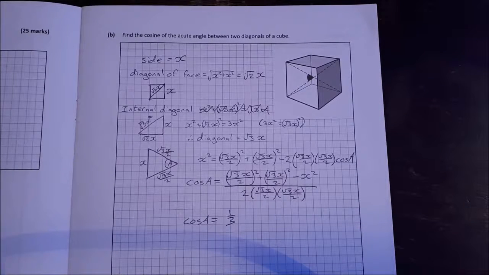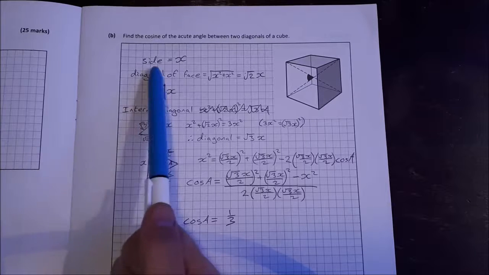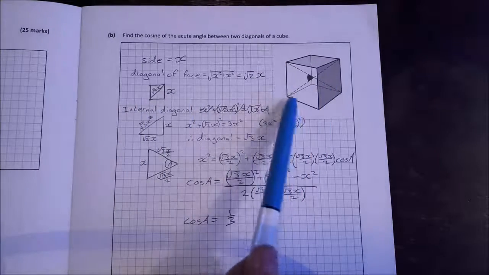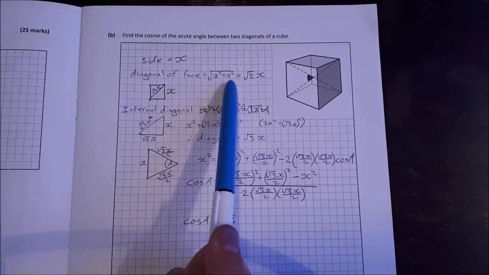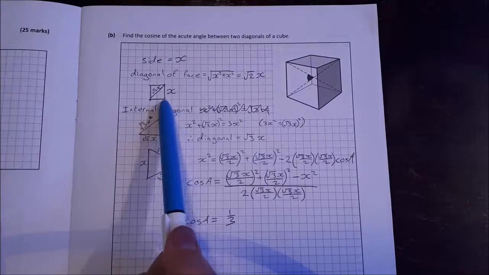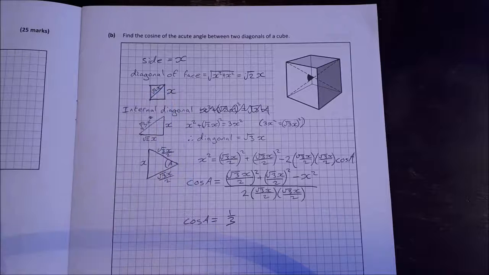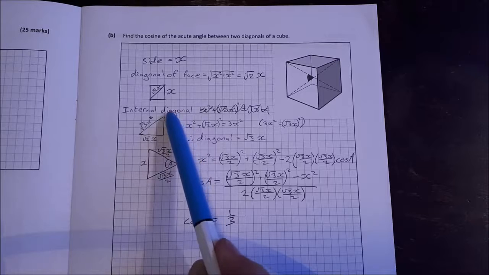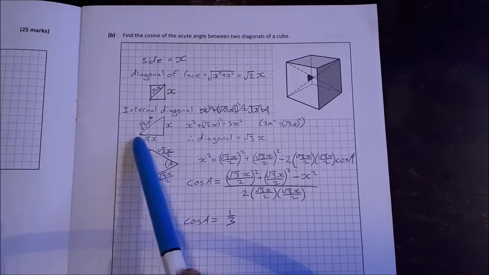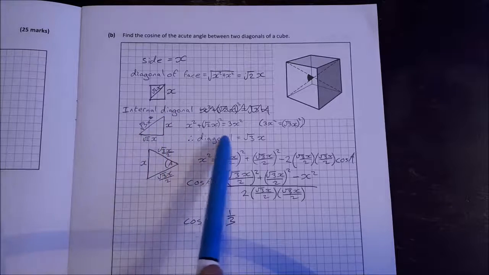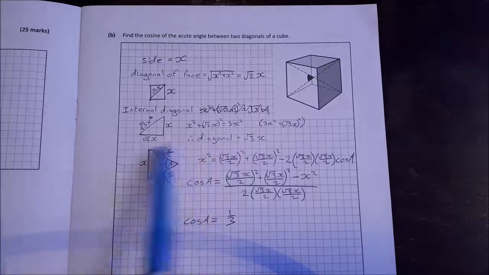Part B, find the cosine of the acute angle between the two diagonals of a cube. For this one, let the side equal x, any unknown number x. The diagonal of a face then is the square root of x squared plus x squared, which is root 2x. So this is a face, we have x, and we have the diagonal root 2x. The internal diagonal then, we can use this triangle. So we have a side x, the diagonal root 2x, and we find the third side of that triangle. The diagonal is going to be root 3x if you work through Pythagoras again.